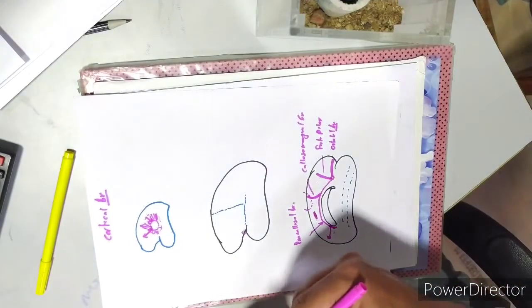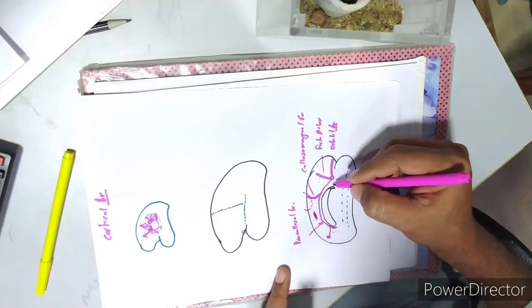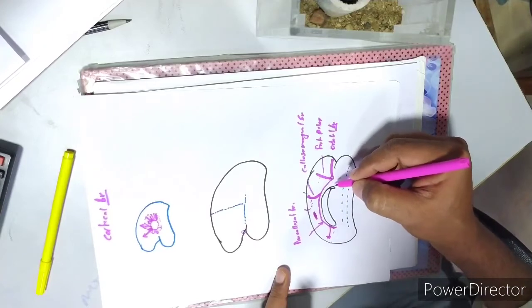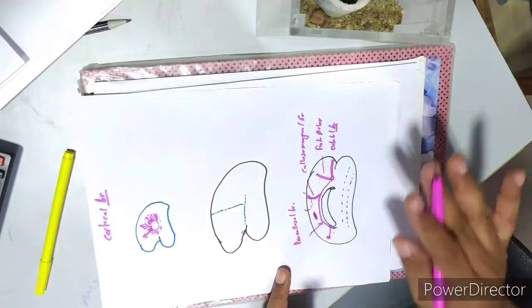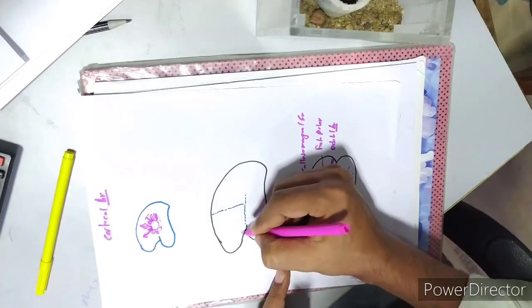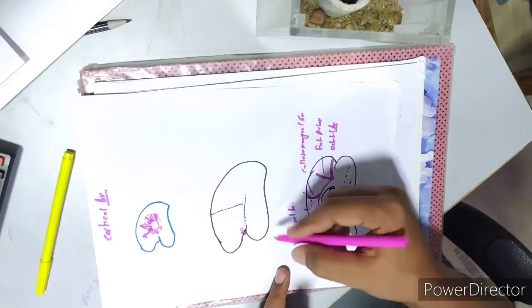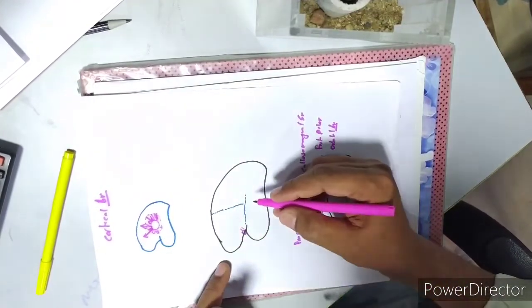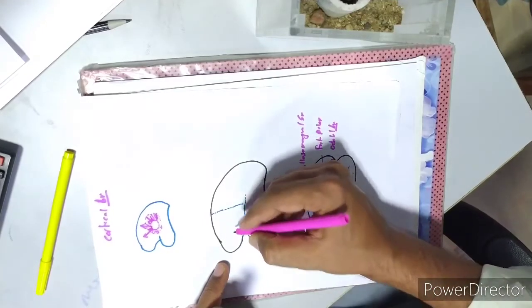Now come to the middle cerebral artery. After arising from the internal carotid artery, it passes through the lateral sulcus and comes onto the lateral surface of the cerebral hemisphere, the superolateral surface of the cerebral hemisphere. Now this artery gives rise to branches.